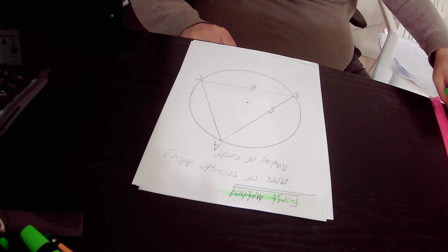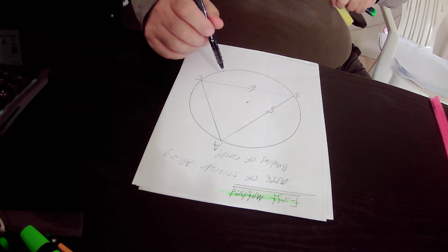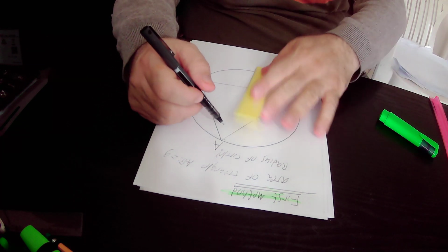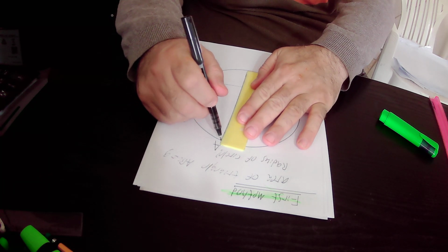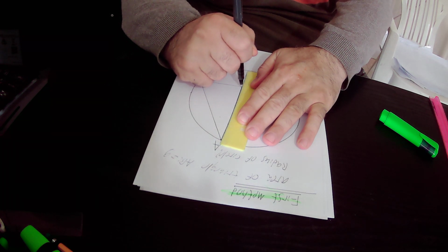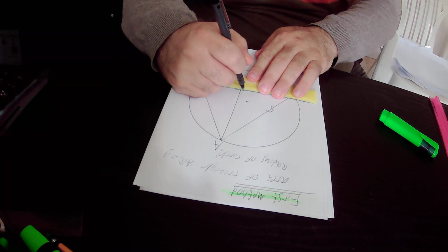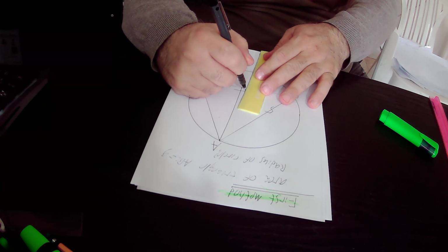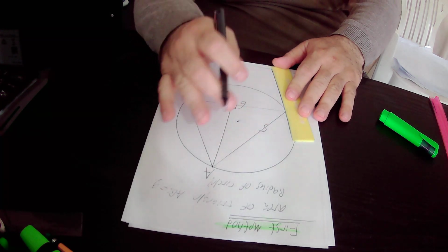In the first method, from point A, we'll draw a perpendicular on BC. So actually, this angle equals 90 degrees, and this angle also equals 90 degrees according to our construction.